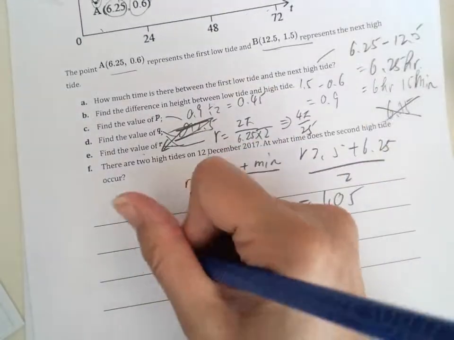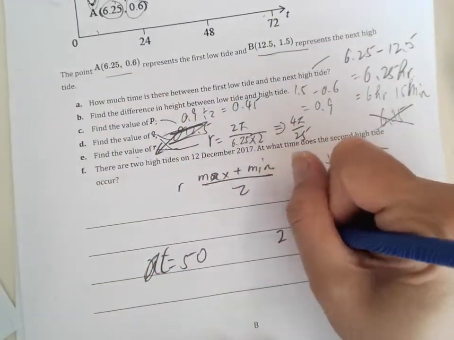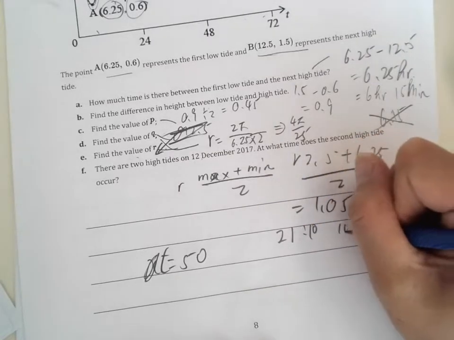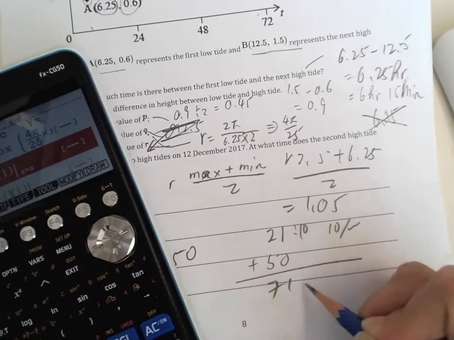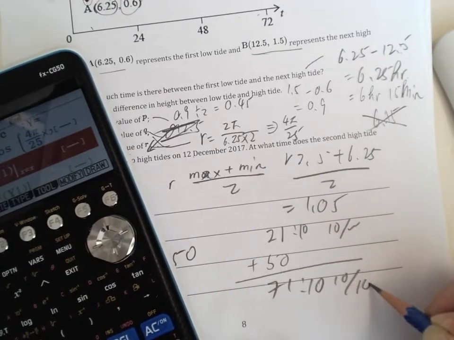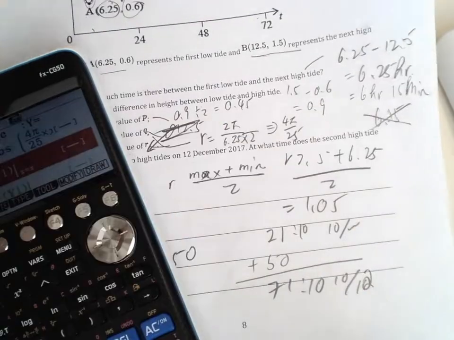Now, that's the annoying bit. It starts from 21 hours of the 10th of December. So if we add 21 and 50, we got 71. Now we need to move the time onward.